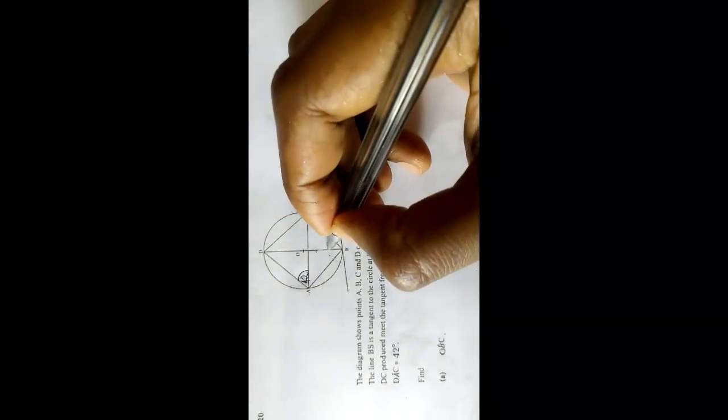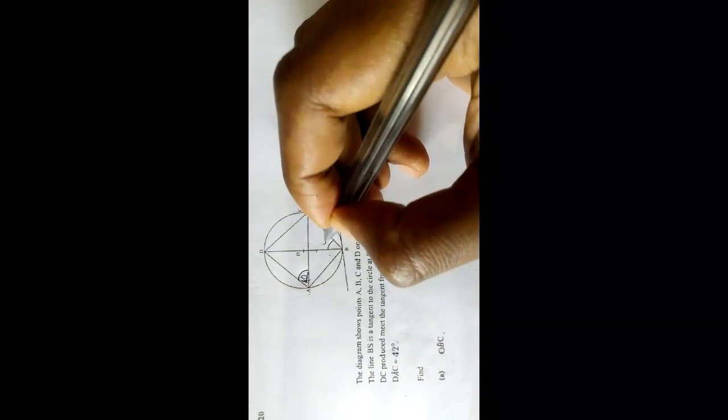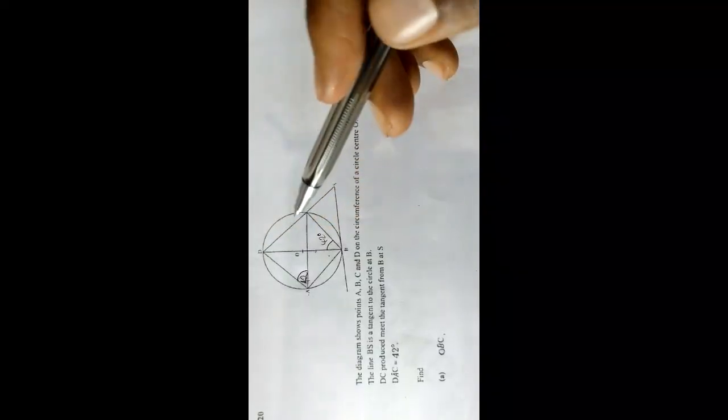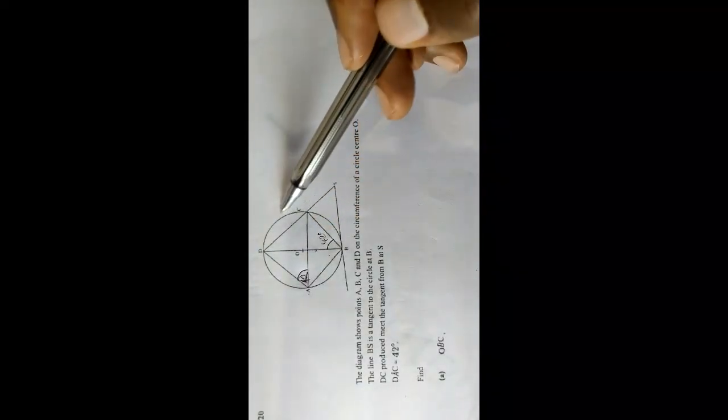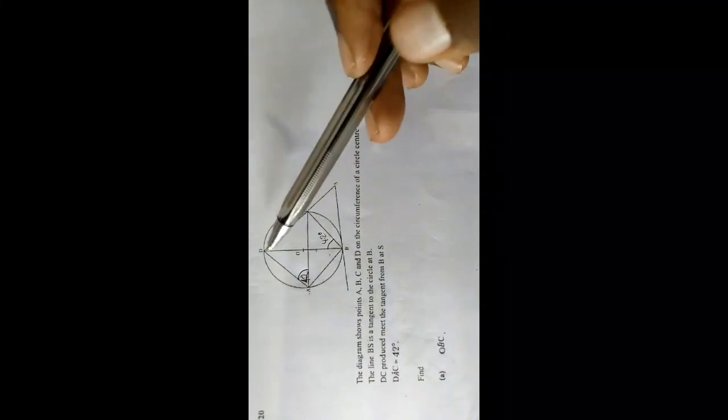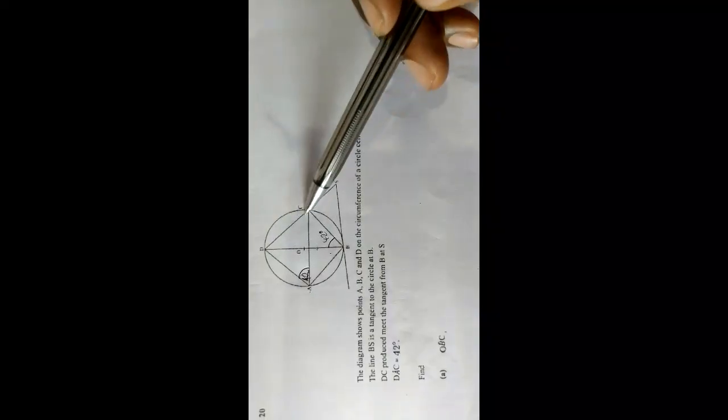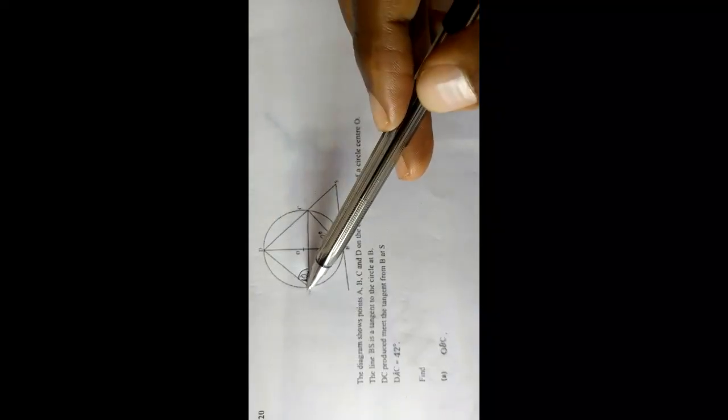So OBC is equal to 42 degrees also. This is because these are angles which are subtended by the same arc. So our arc is DC. You can see that this arc makes this angle.